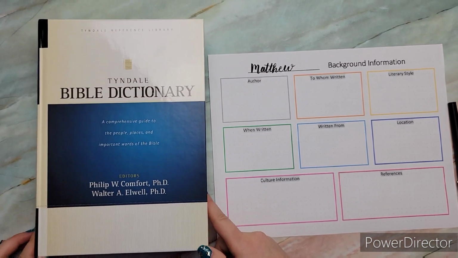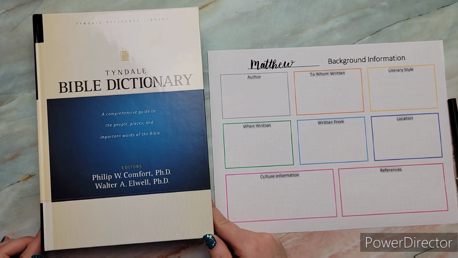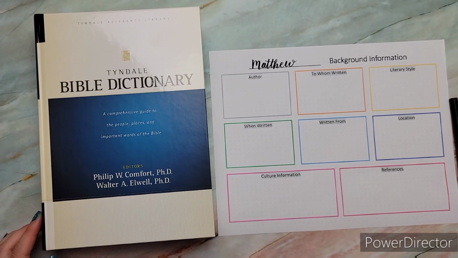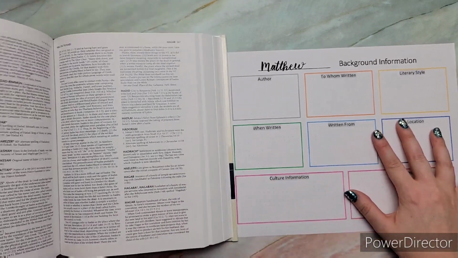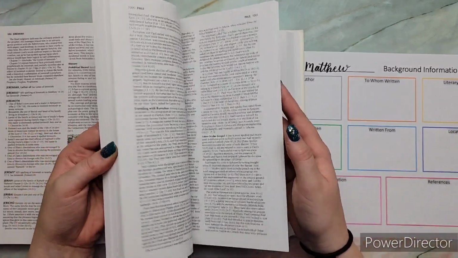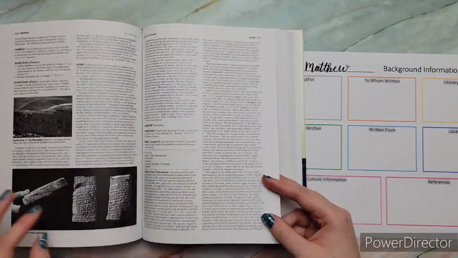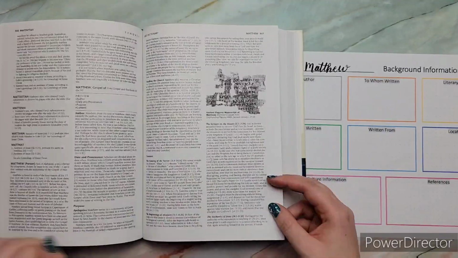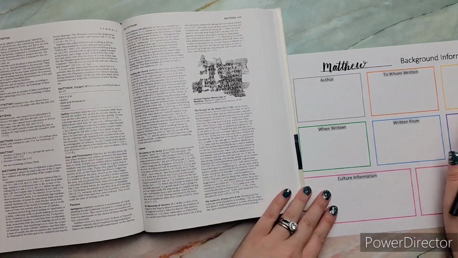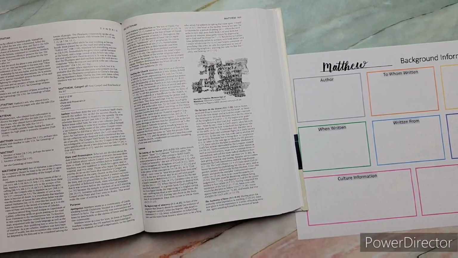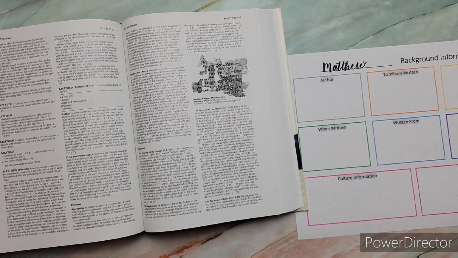But I thought we would use a Bible dictionary for some of this information because Bible dictionaries are a great resource. So you just go to Matthew and find the Gospel of Matthew, and it will have a bunch of information. A lot is included in the background information, and you can just read that and fill in the boxes.